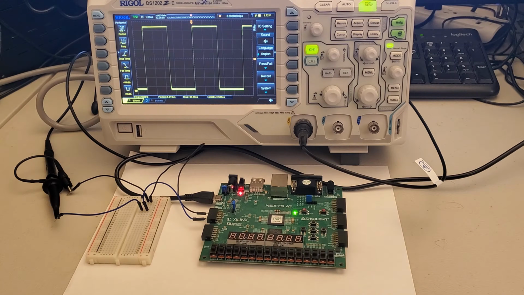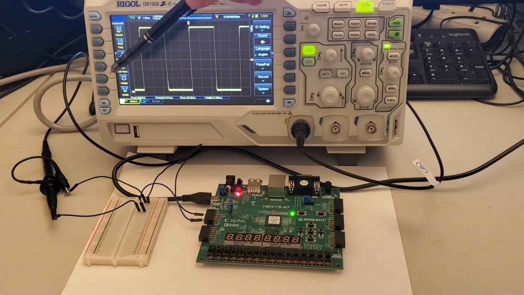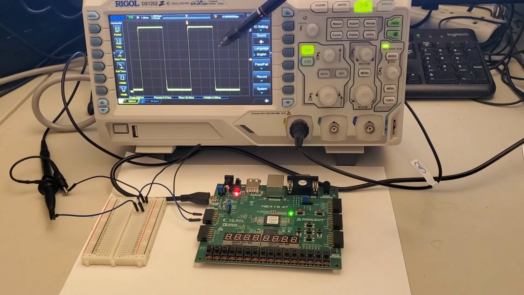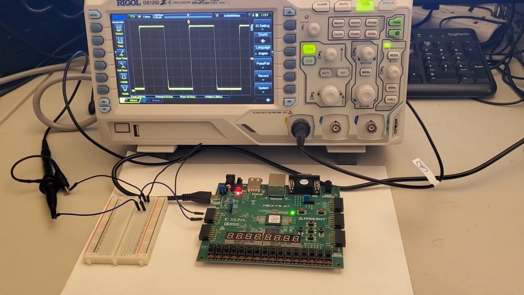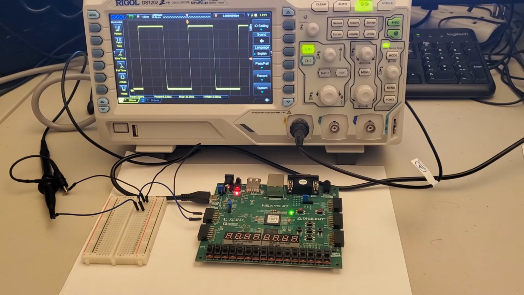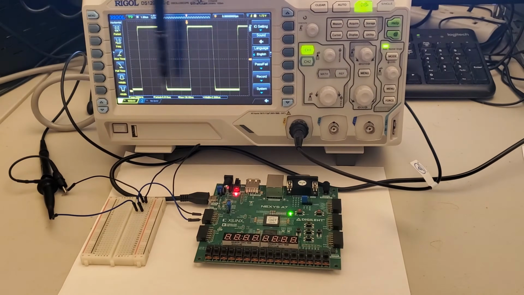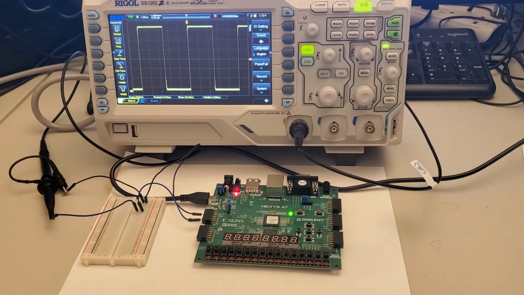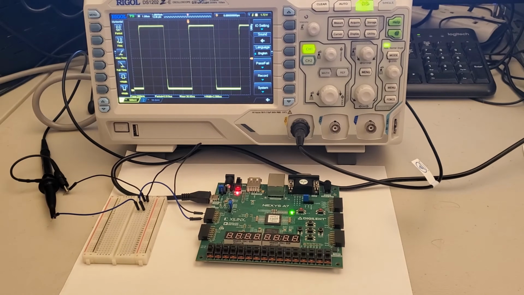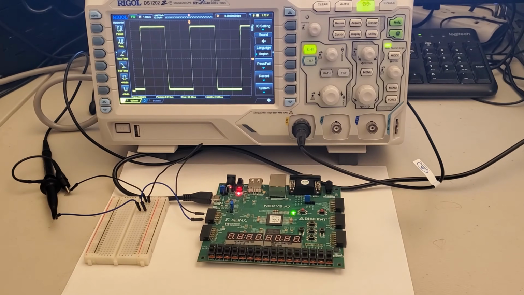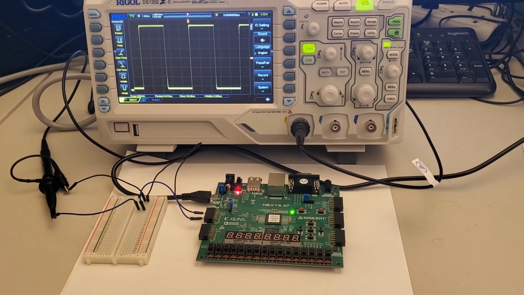In this tutorial we explain how to generate pulse width modulation signals or PWM signals in Verilog and Vivado. We explain how to precisely control the frequency and the pulse width of the pulse width modulation signals. For that purpose we will use a hardware clock that is provided by our FPGA.